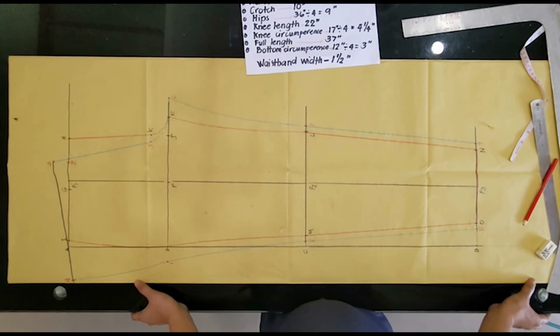To separate the front and back pattern, you have to use the carbon paper for tracing. See you on my next video for the cutting and sewing process of pants or trousers.